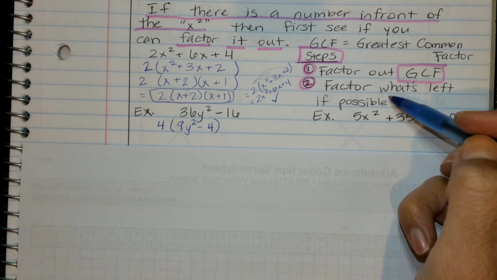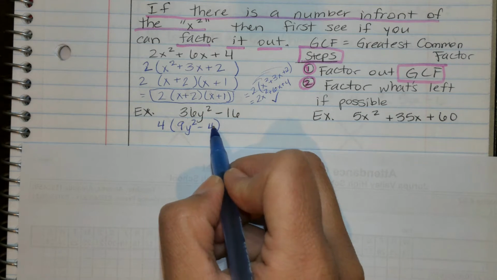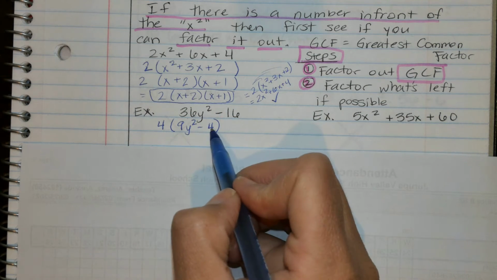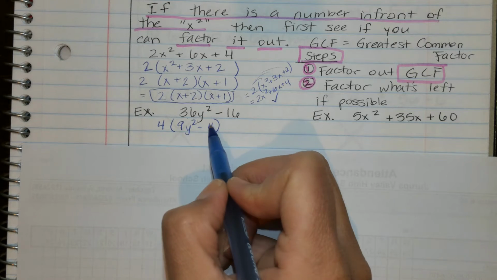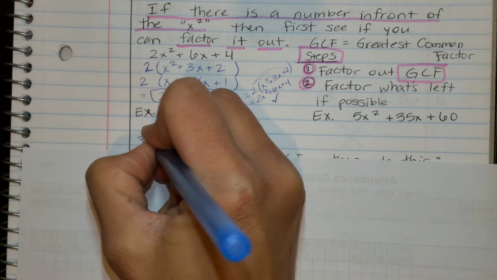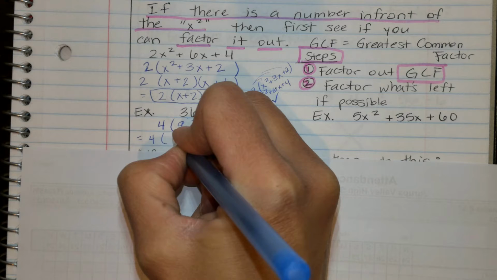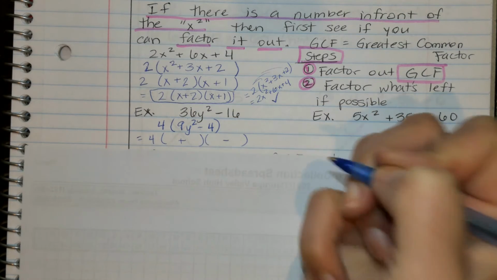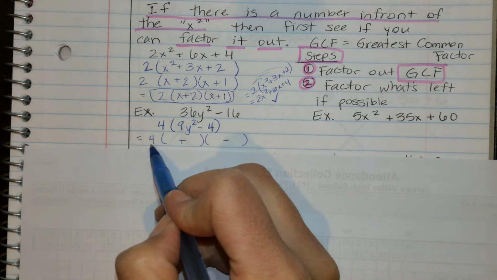Step 2, factor what's left if possible. Well, I'm left with 2 numbers, not a trinomial. It's a binomial, but I'm noticing it does have a minus in between. And 9 and 4, they are perfect squares. I'm going to try to write underneath. So I can factor this to be a product of a sum and difference, one with plus, one with minus.